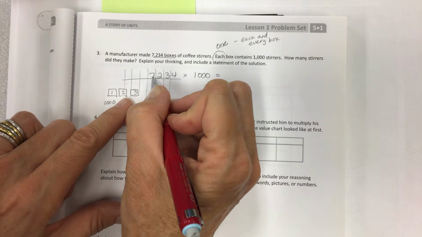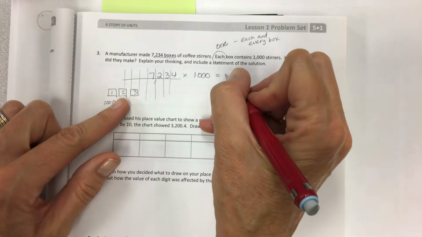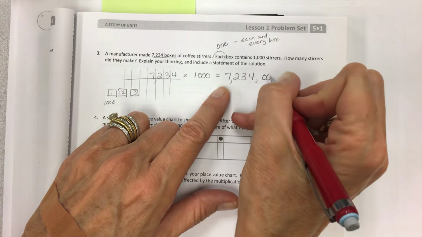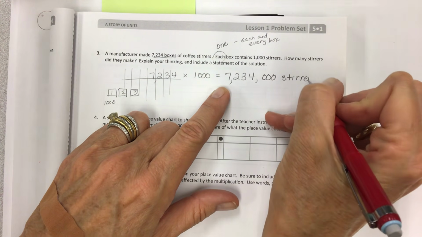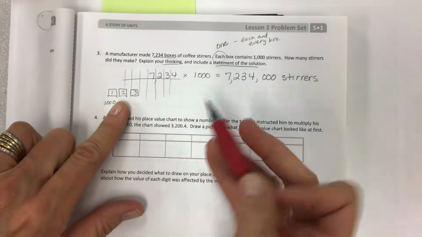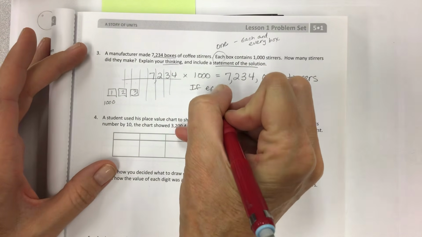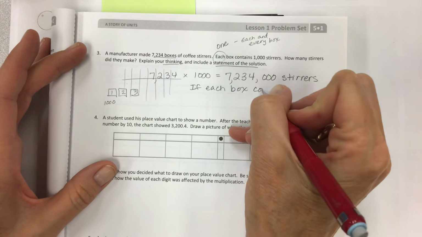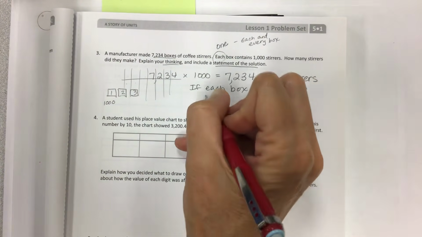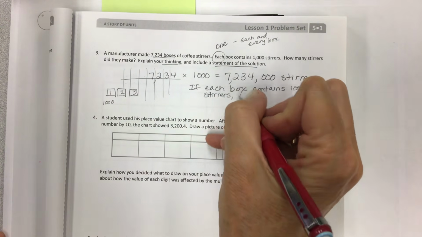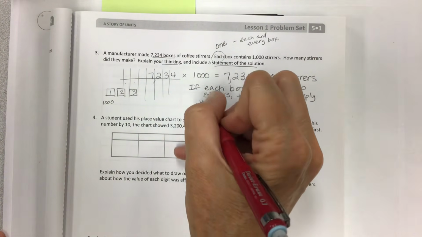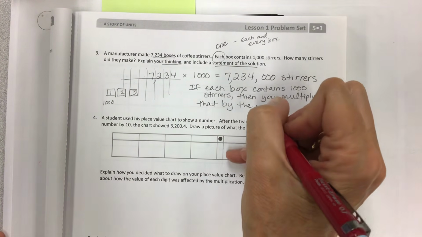If it's already in the thousands, it's going to be 10,000, 100,000, million. 7, 2, 3, 4, but this is in the millions. And then label it. So the statement and the thinking is shown right here, but the statement would be like, if each box contains 1,000 stirrers, then you multiply that by the number of boxes.